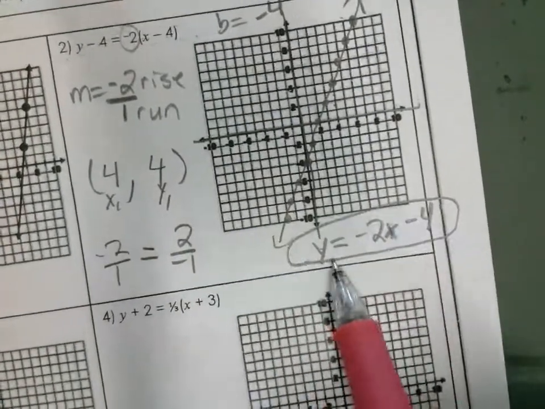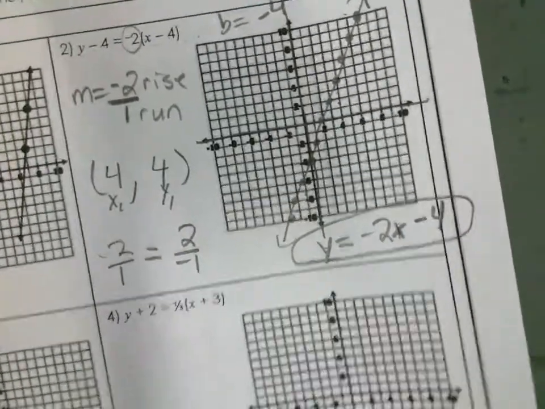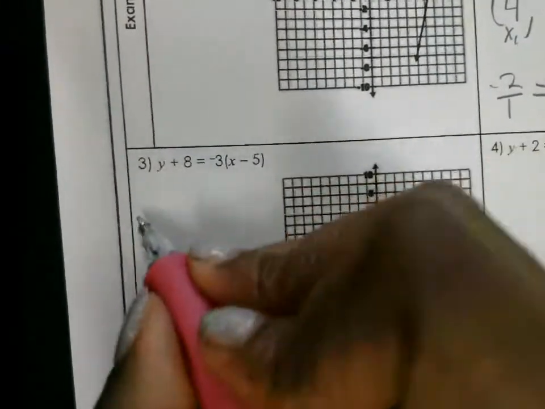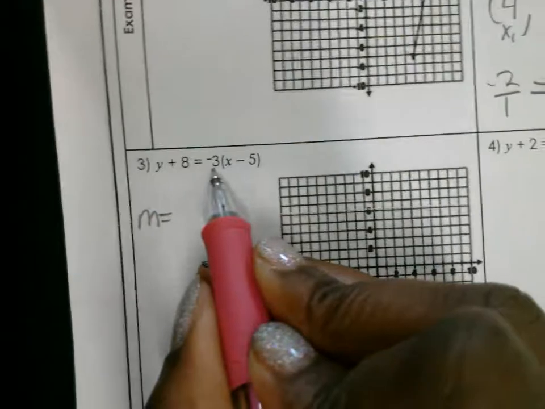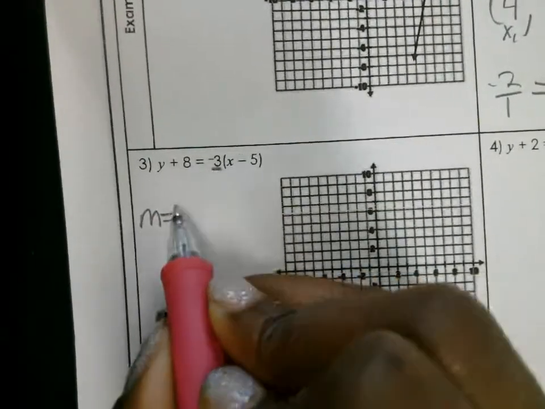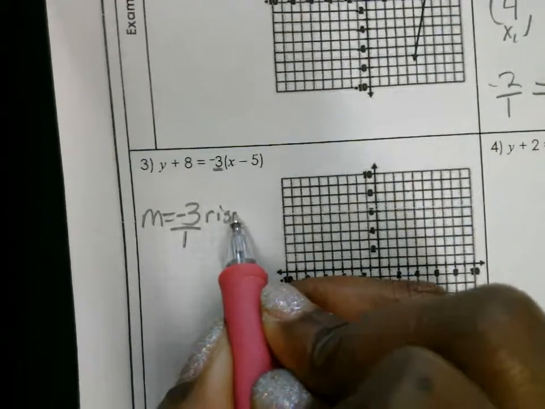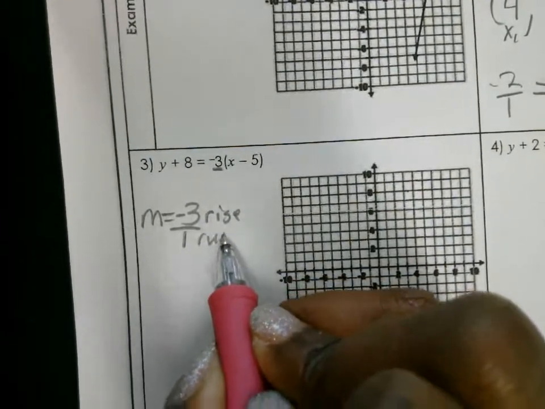All right, let's look at number 3. Again, my m is going to be the number that's right outside the parentheses. It's -3. I'm going to write it as a slope, as a fraction, rise over run.